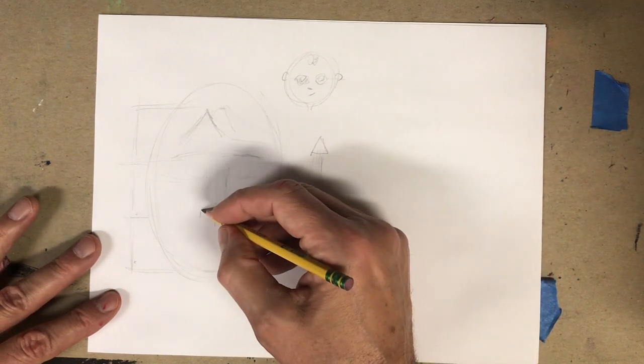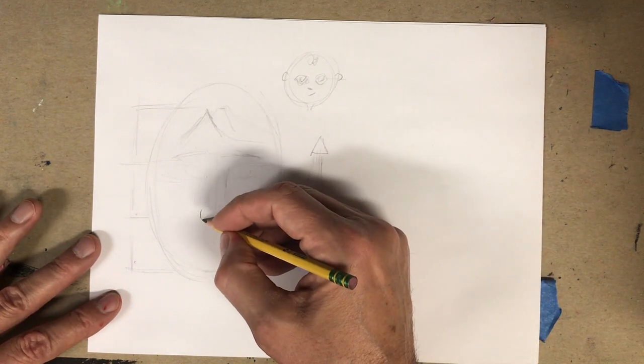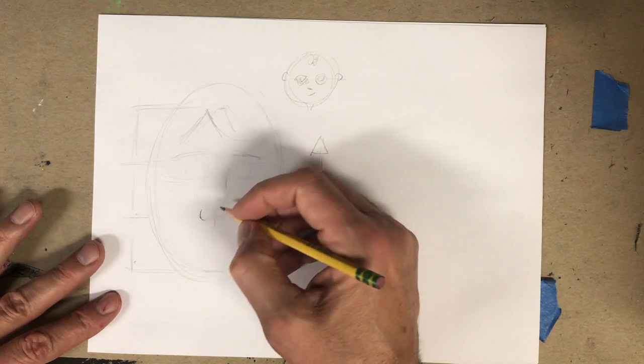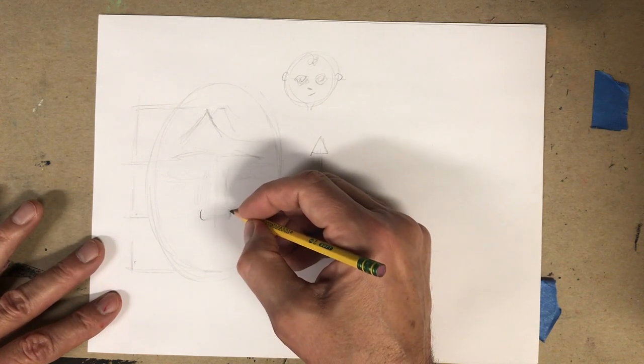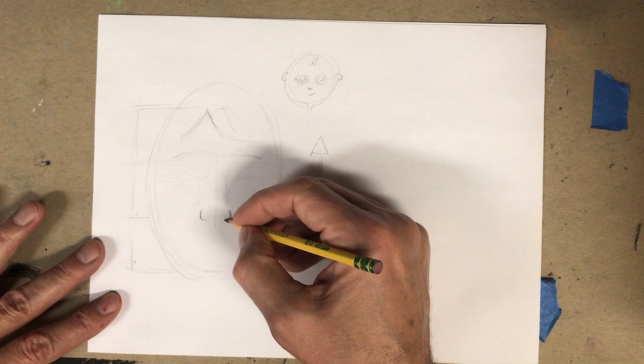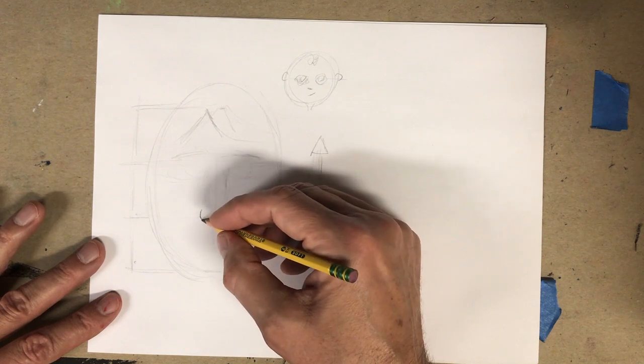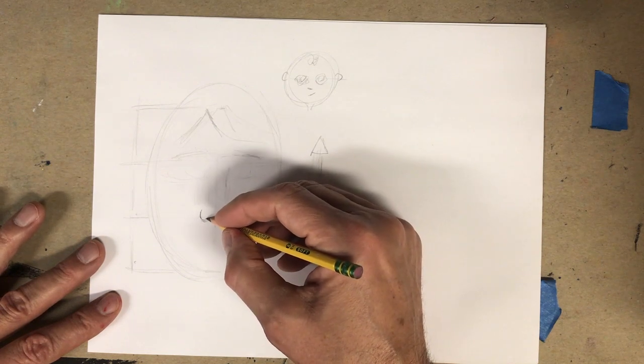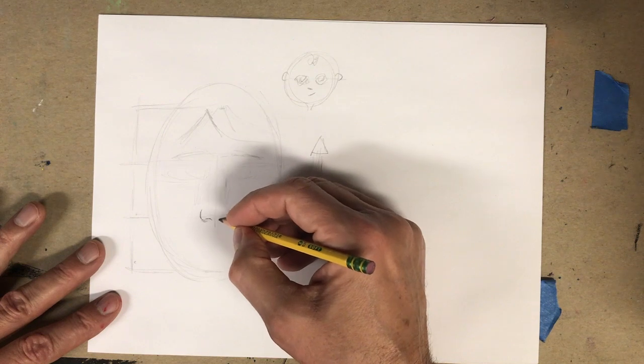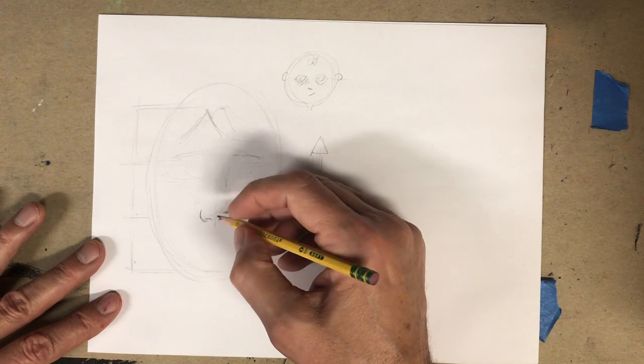And from the front, you're going to see a lot of variations in people's noses, but in a general way, you're going to see two curls here that come down and under, and you're going to see two curls here for the nostrils.